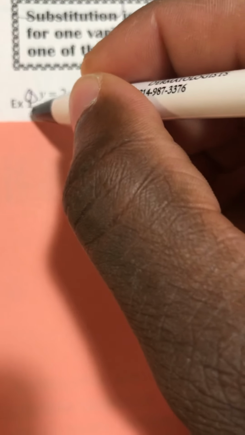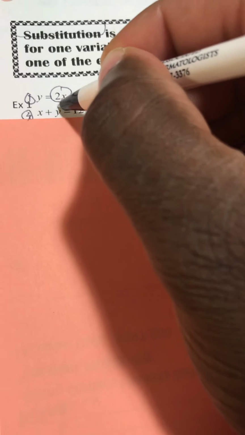So I'm going to label this 1, right? And I'm going to label this one 2. All right, so what I need to do is take this 2x, the y is 2x, and plug it in right there. So what that looked like is this. You're going to take the x, so this x plus, instead of writing the y, you just plug in the 2x. 2x equals 12.